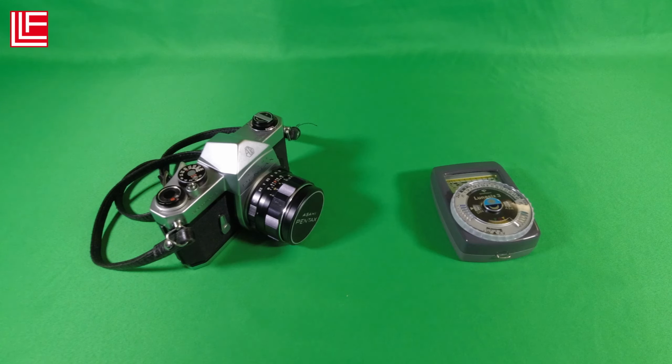ISO is the sensitivity of the film or the sensor. I want to point out one thing, that I can say film or a sensor, but I mean the same exact thing, so don't get confused. I can use both of them. ISO is the sensitivity of a sensor or a film, its ability to capture the light.